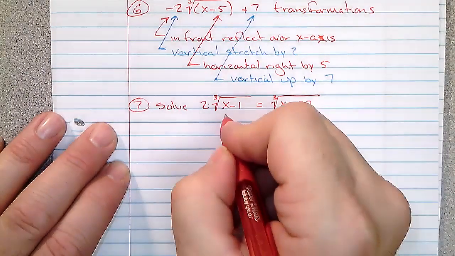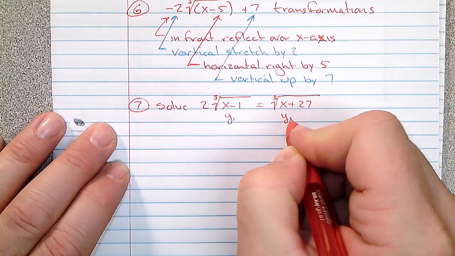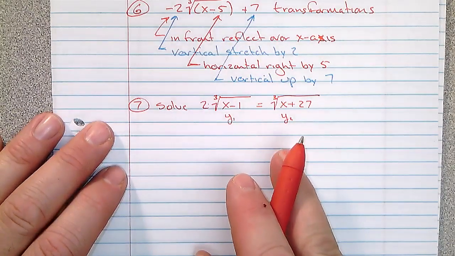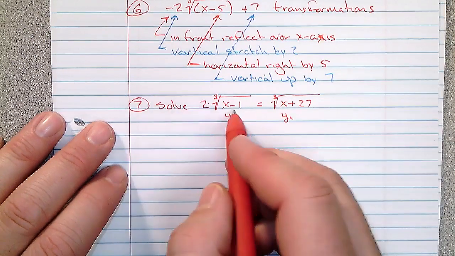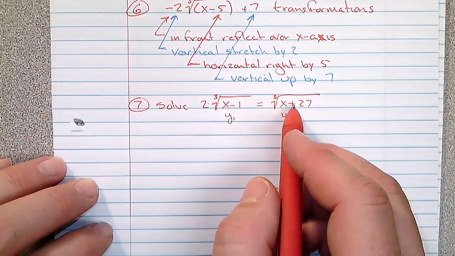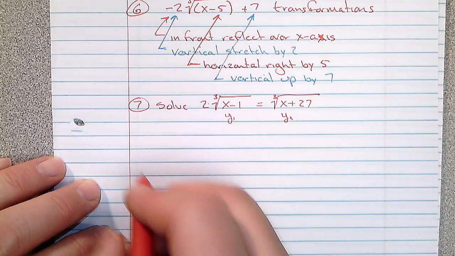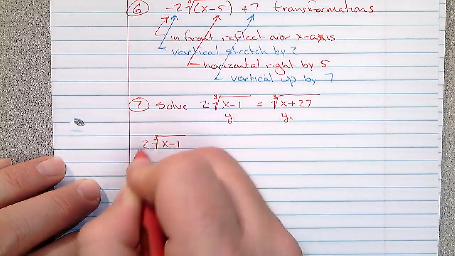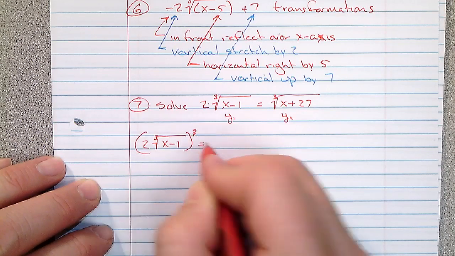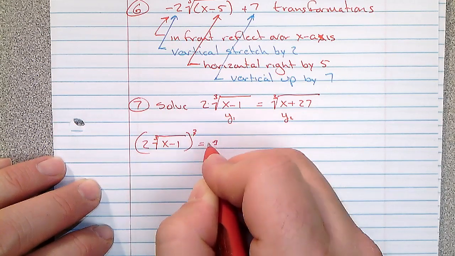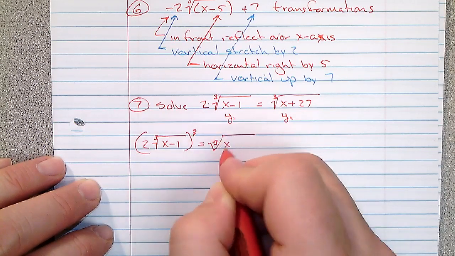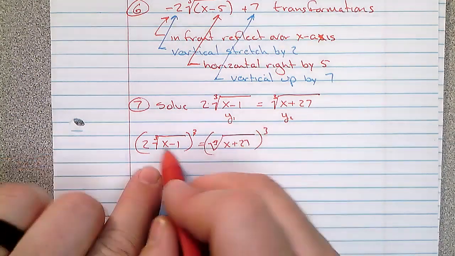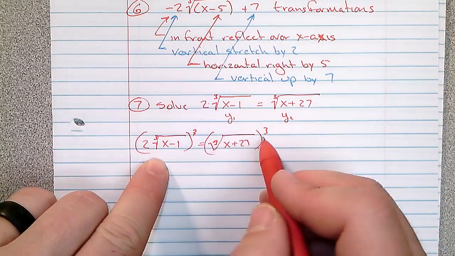Now, you could graph this y1, y2, but it's just as easy to do this algebraically because we've got a radical on both sides. So all we're going to do, 2 third root x minus 1 cubed, third root x plus 27 cubed, cancels out the root, cancels out the root.